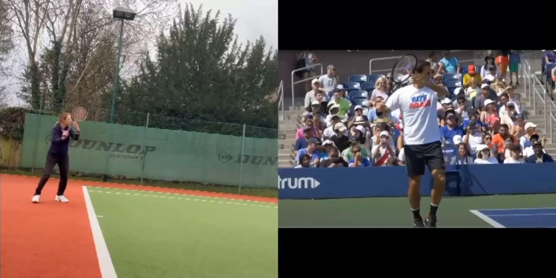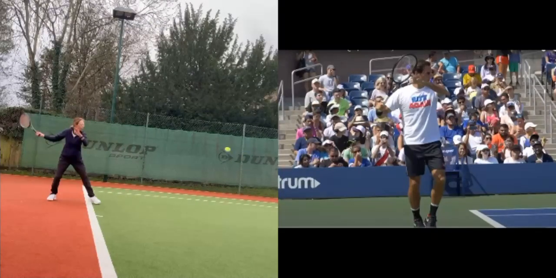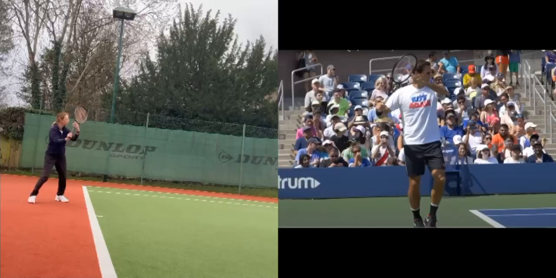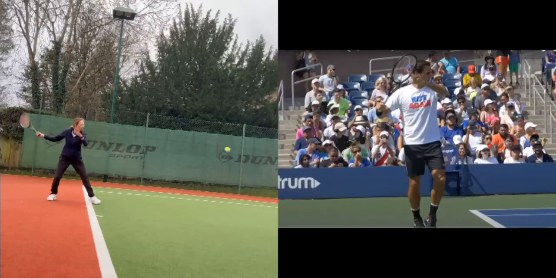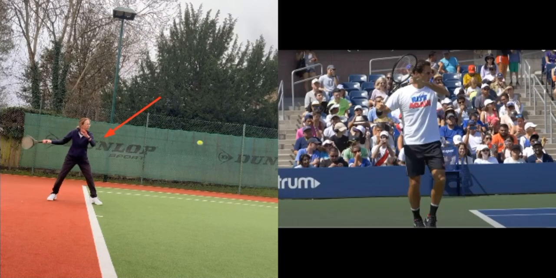So let's have a look at those two technical elements in comparison to Roger Federer. Let's have a look at the non-dominant hand first. As you're starting the swing, your non-dominant hand is held quite close, sort of inside your body.